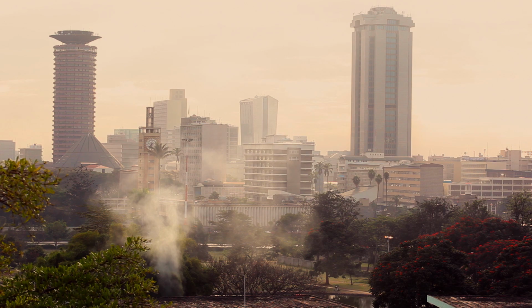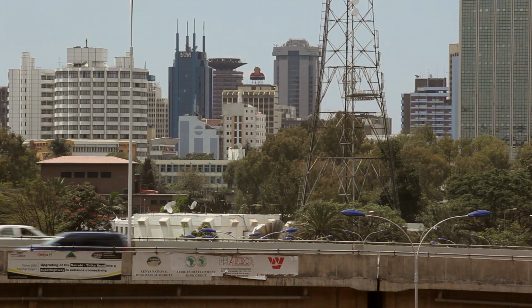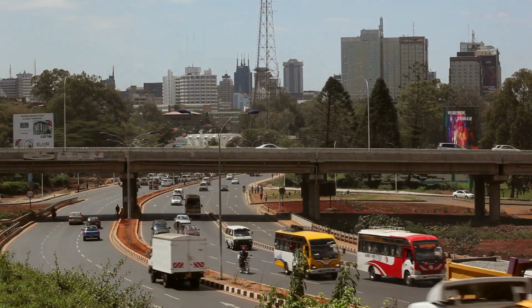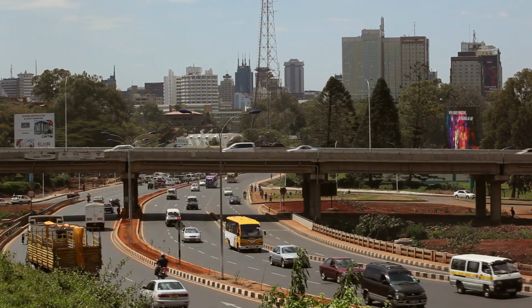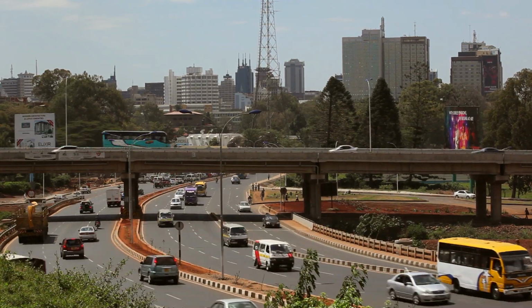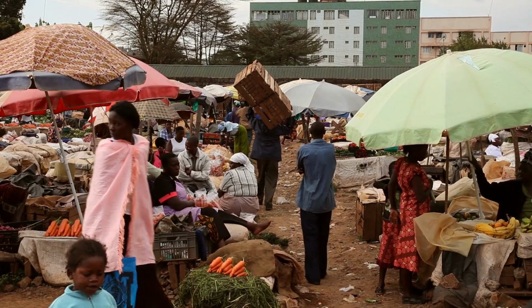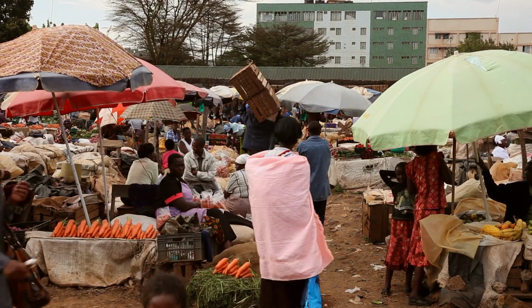Africa is the continent with the highest population growth in the world. It is expected that more than half of the people will live in cities by 2030. This poses a serious challenge to food security.